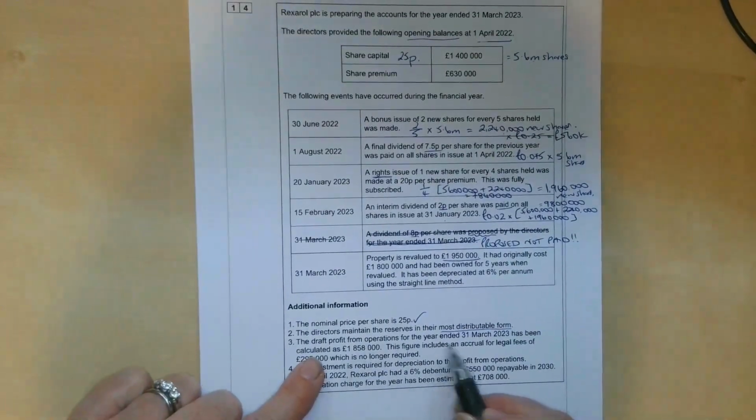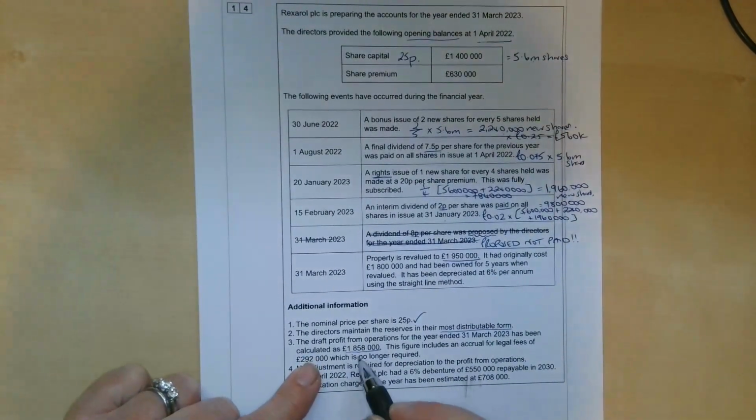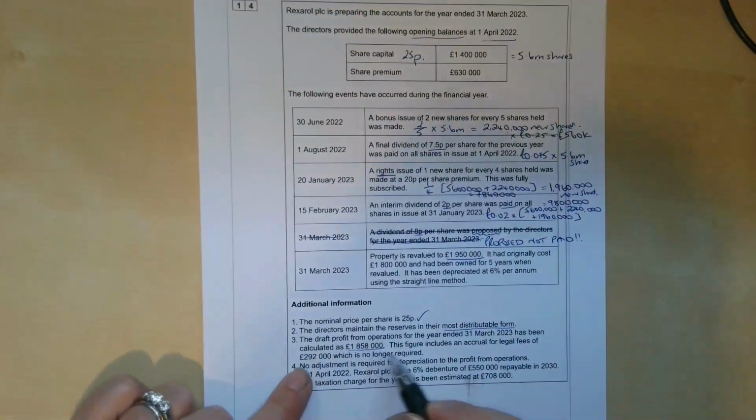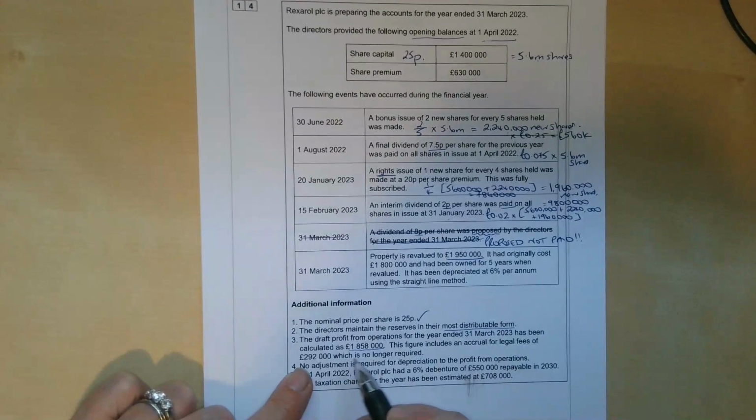The draft profit from operations for the year to March 2023 has been calculated as £1,858,000. This figure includes an accrual for legal fees of £292,000, which is no longer required. Now, remember, an accrual for an expense, which clearly is what legal fees are, would have reduced the profit because it would have increased the expense.